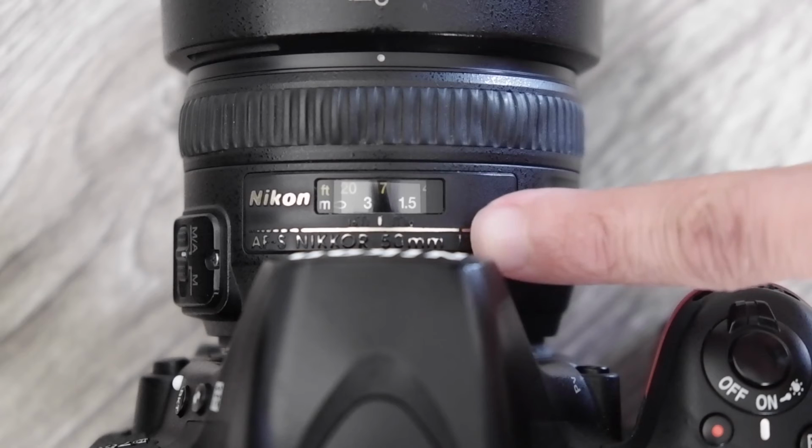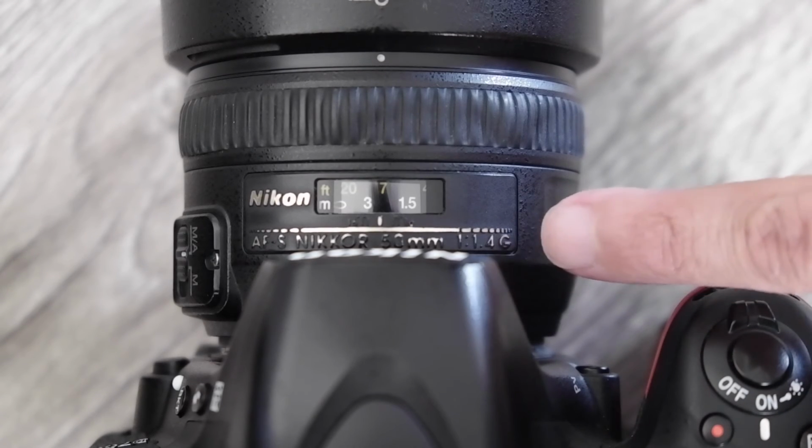To compensate for this, you will either have to adjust your f-stop or your ISO. Since you're using a lens with a base aperture of f1.4, that means your f-stop can't get any lower to let in more light, so your only choice will be having to raise the ISO.